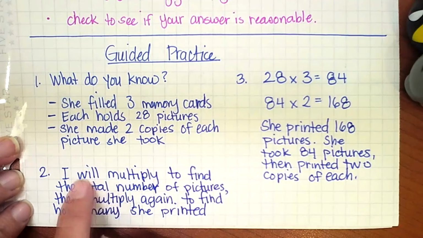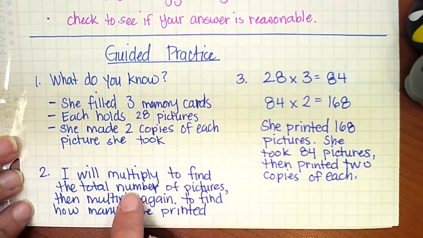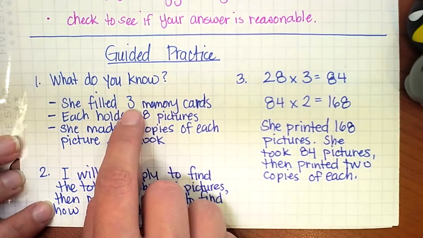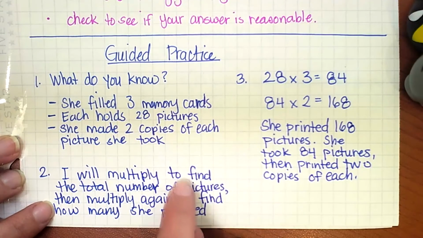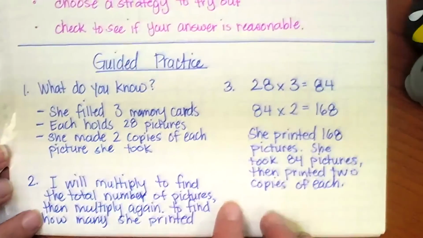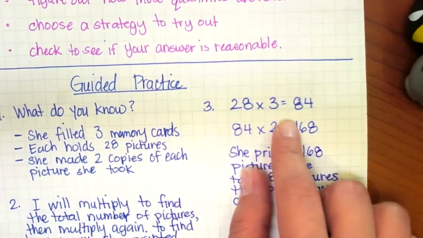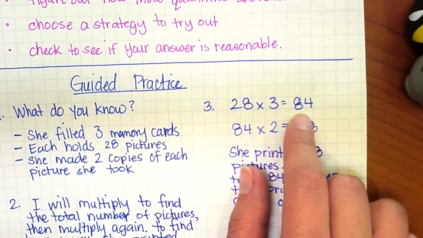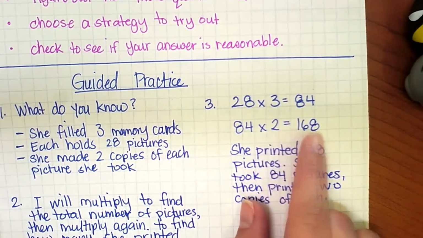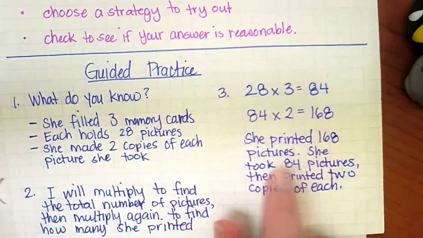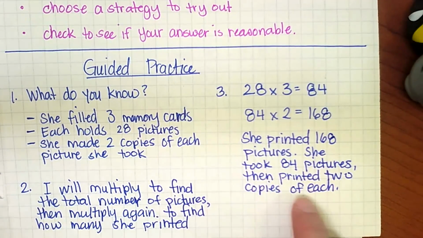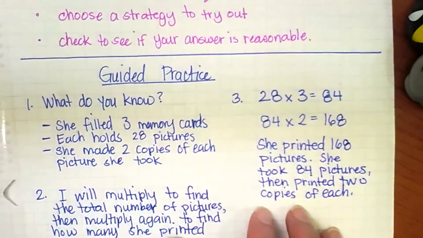Now, how am I going to solve it? First, I'm going to multiply to find the total number of pictures, right? I need to multiply the 28 pictures times those 3 memory cards. And then I need to multiply that product times 2 to figure out how many pictures she printed. So first I did 28 times 3, and that gave me 84. And then I took those 84 pictures all together and multiplied them by 2 to get 168. So she printed 168 pictures. She took 84 pictures, and then she printed 2 copies of each.